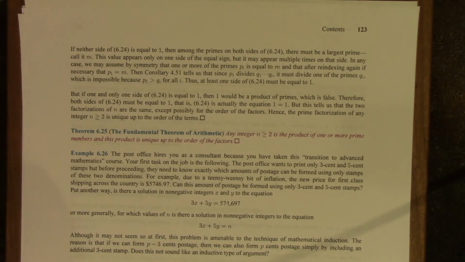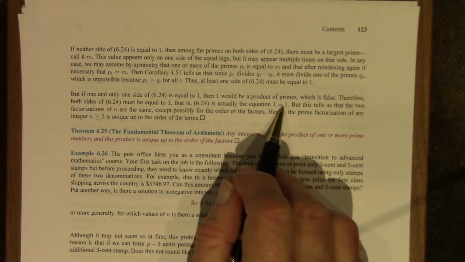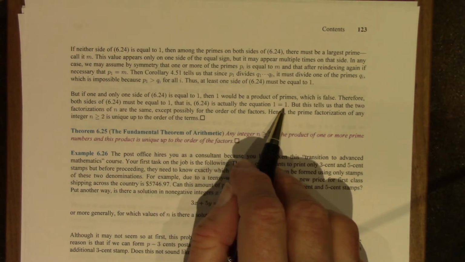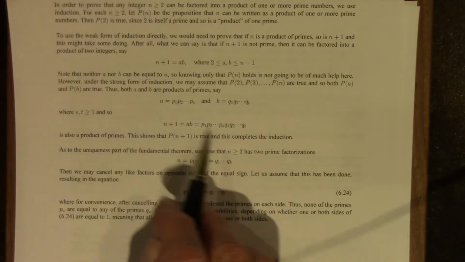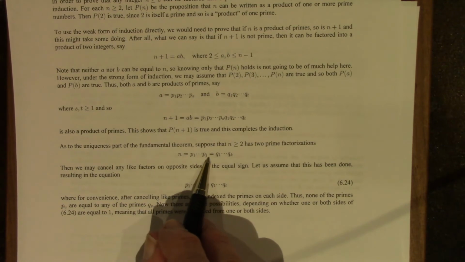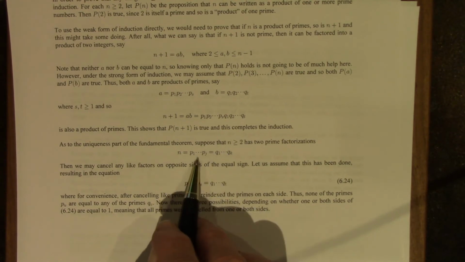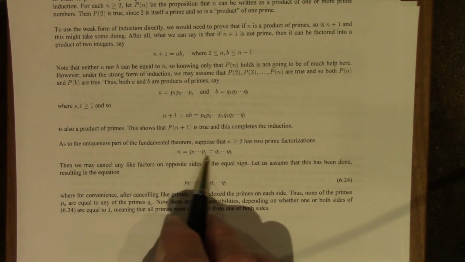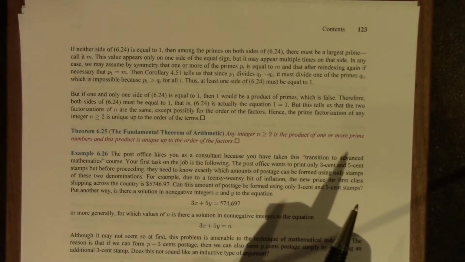The only possibility left is that the cancellation has produced the equation 1 equals 1. All the primes got canceled on both sides. But that tells us that the primes on both sides matched up perfectly. And so all the P's are Q's and all the Q's are P's. The only possible difference between these two is the order of the factors. And that proves the uniqueness.